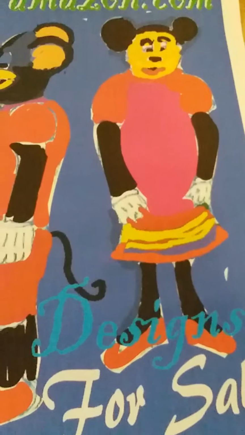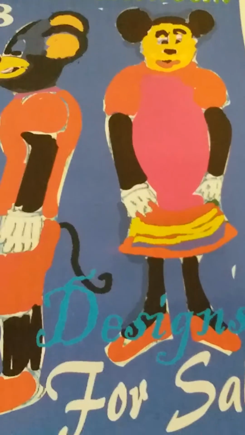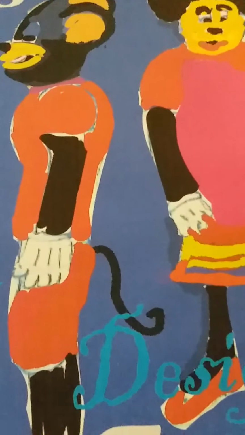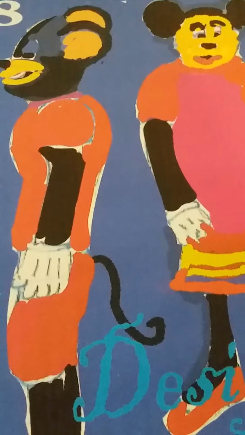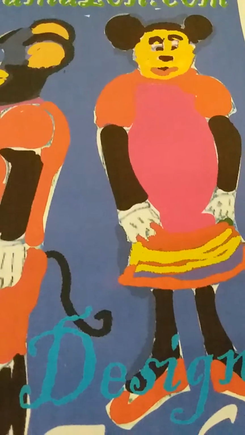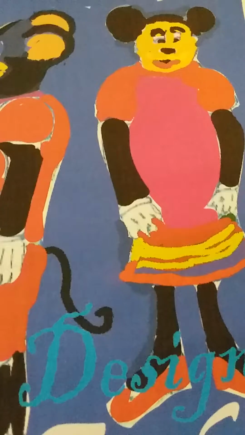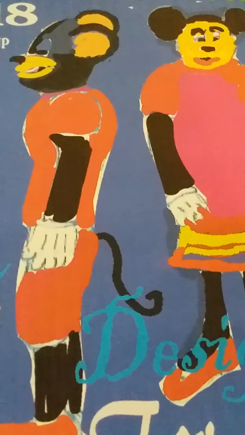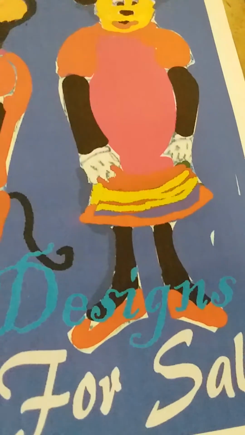And I'll tell anybody here that I don't have these designs available yet. I don't even have them up for sale. So if anybody wants to know where you can find these designs, right now I'm just displaying them, for practice reasons.